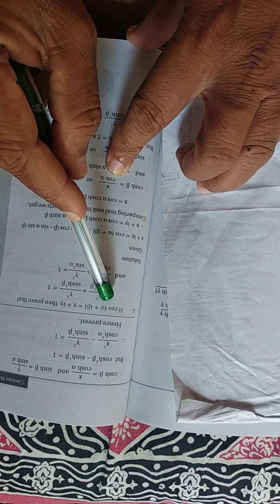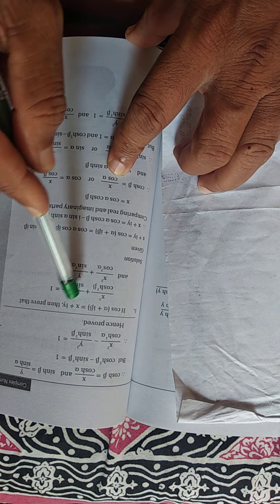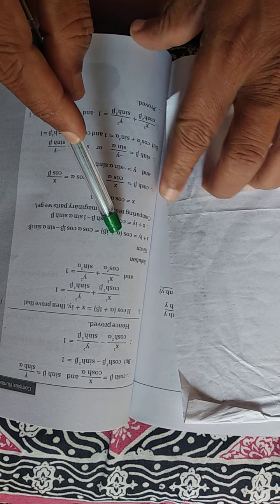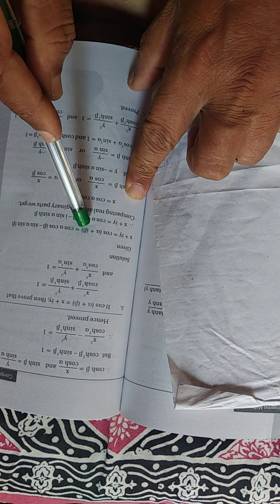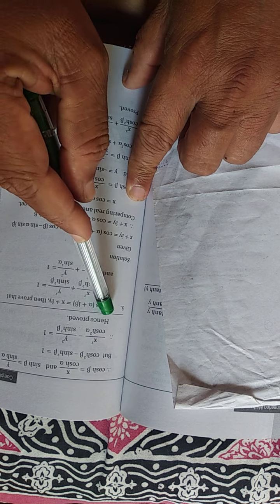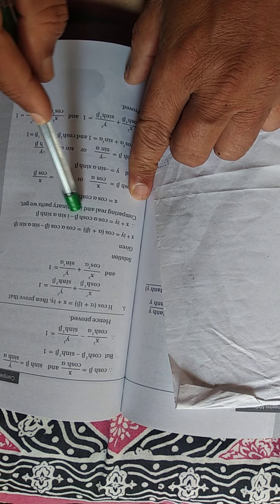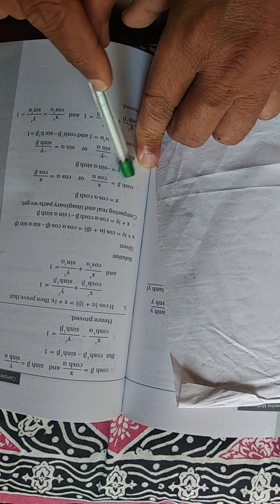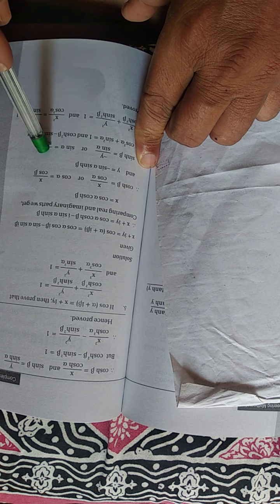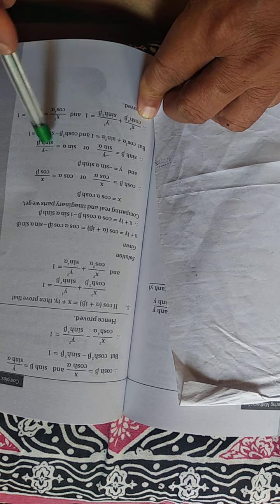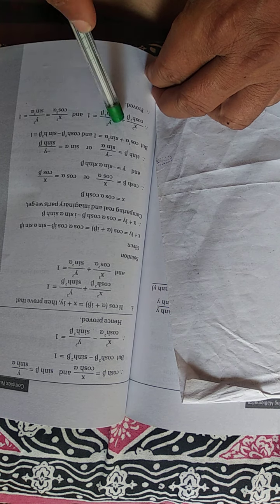Then the next type of example: if cos of alpha plus i beta is equal to x plus iy, then prove that, a similar type. So cos of alpha plus i beta is equal to x plus iy. Again use the addition formula, use the relation between them, then find the values of cos hyperbolic beta, cos alpha, sin hyperbolic beta, sin alpha, put them in the formula we want to prove.